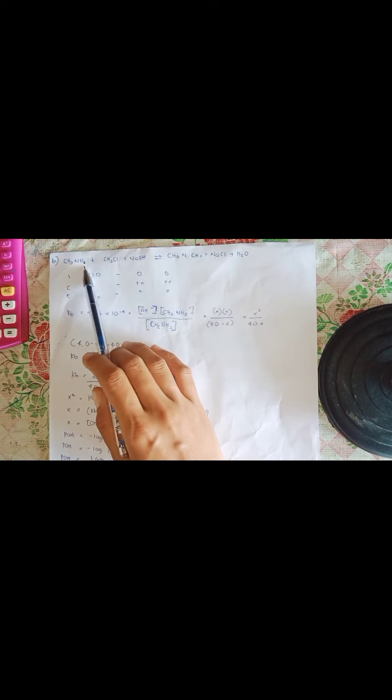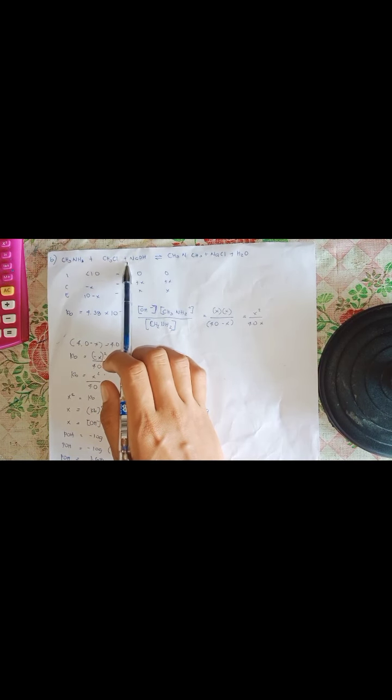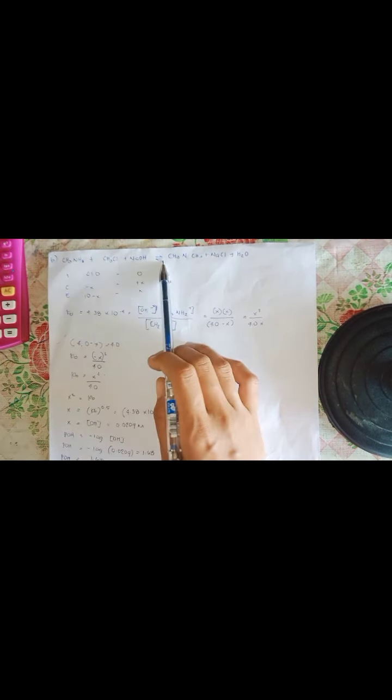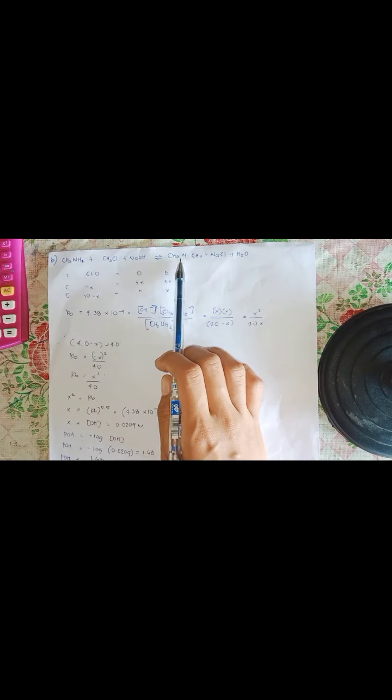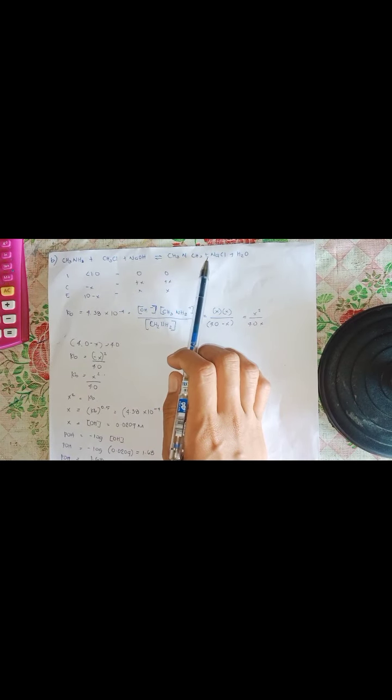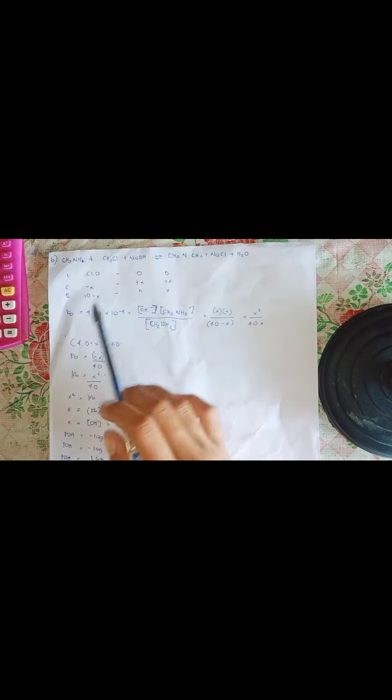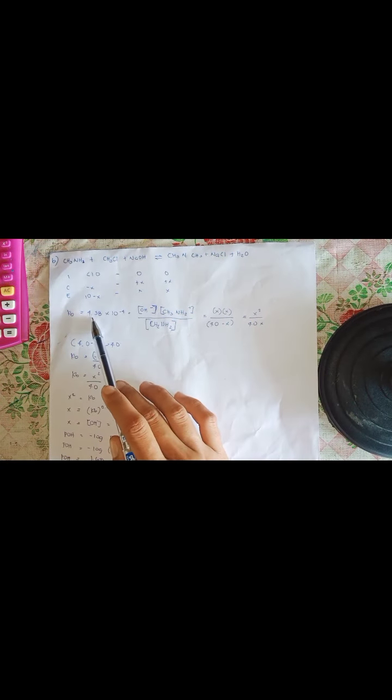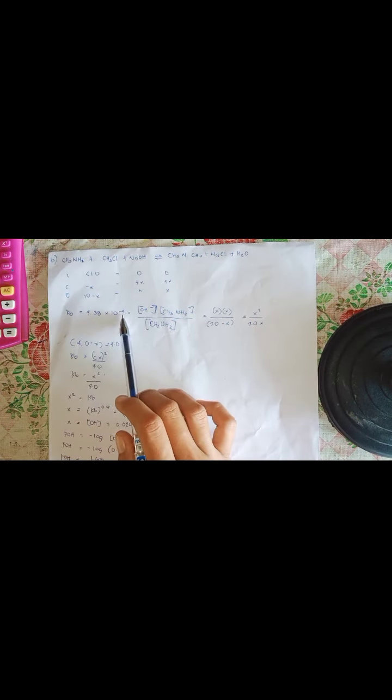Proceed to letter B. CH3NH2 plus HCl plus NaOH. Balanced reaction: CH3NH2 plus NaCl plus H2O. Kb is equal to 4.38 × 10^-4.